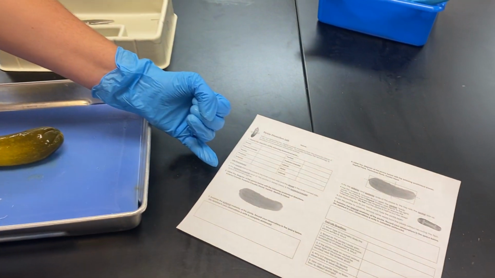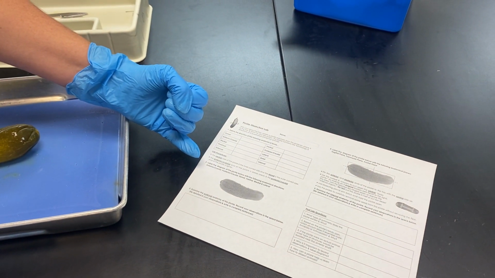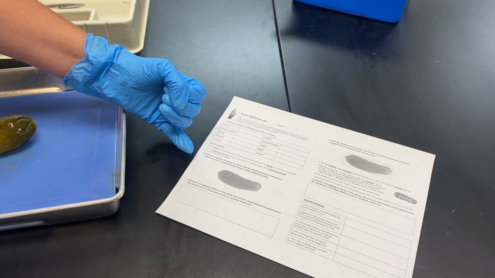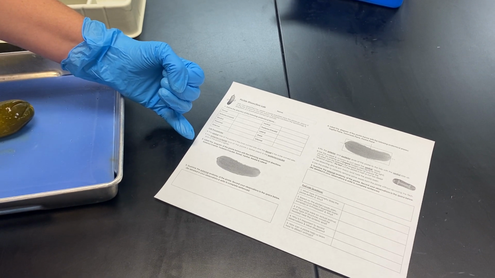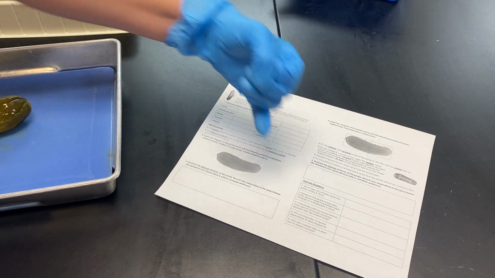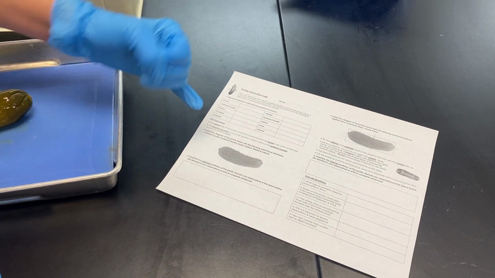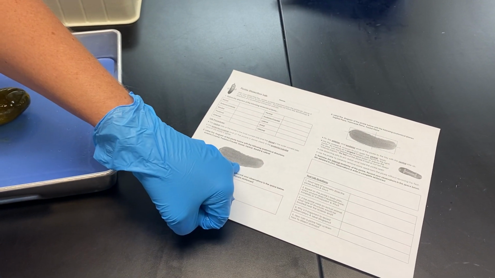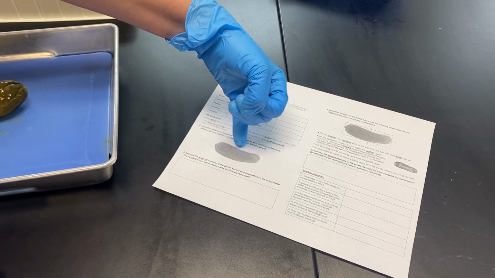So then it says label the diagram of the pickle below with the following anatomical directions. Anterior cranial, that's gonna be towards the head. Posterior caudal, towards the rear. Dorsal is actually down here because the dorsal side's down. Ventral is here, is the belly.